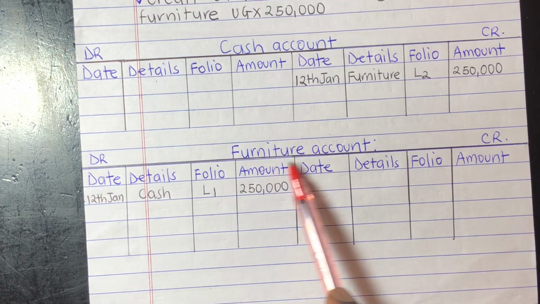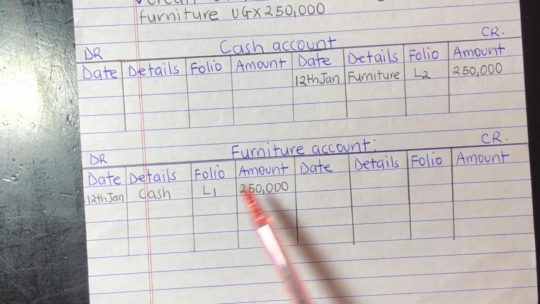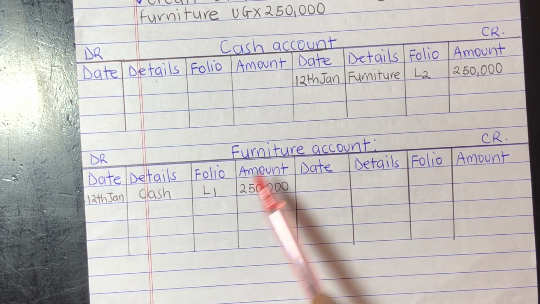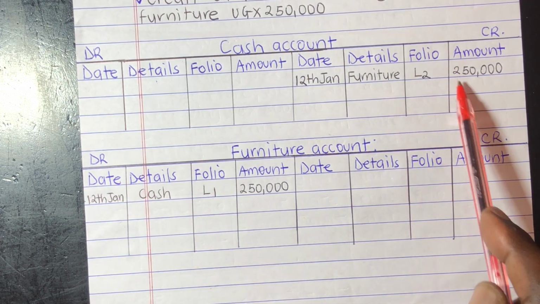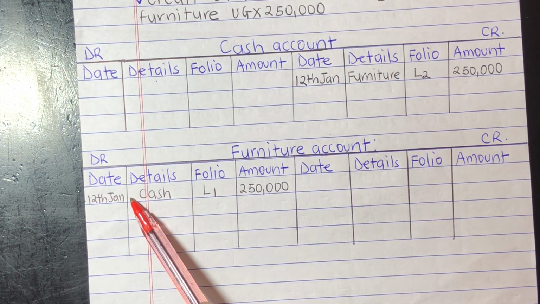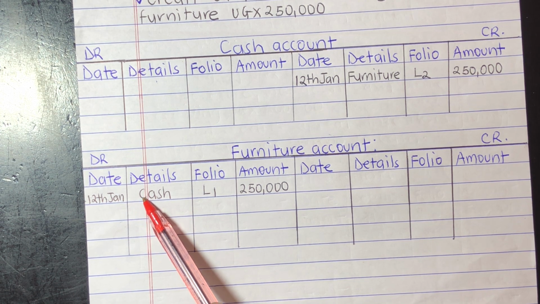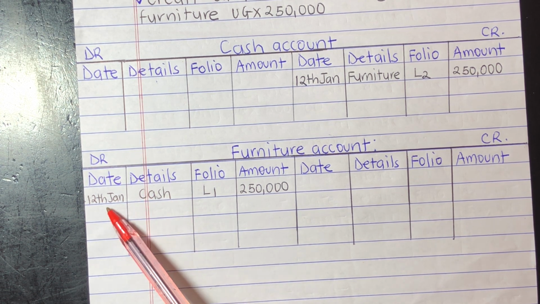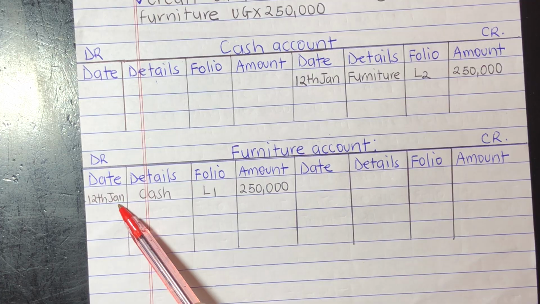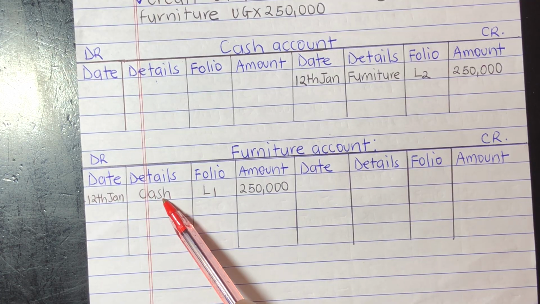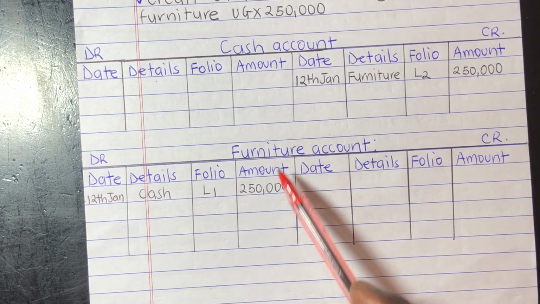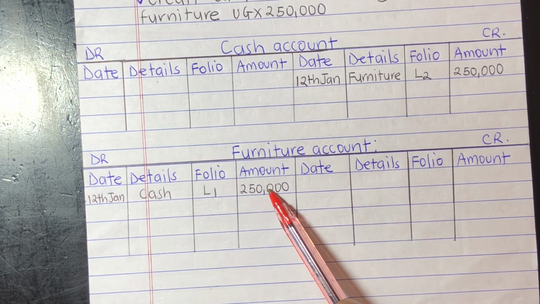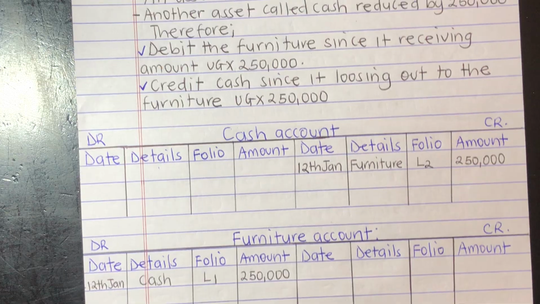The furniture was increasing, yet it is an asset, and if an asset increases, we debit. So you come and record this same amount and this same date on the debit side because the asset is increasing. So you record 12th of January, it was gaining money from the cash account, and the cash account is ledger 1, and then you record it here in the amount section. That is how the double entry system works.